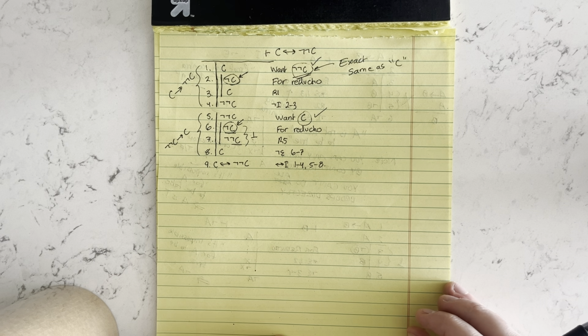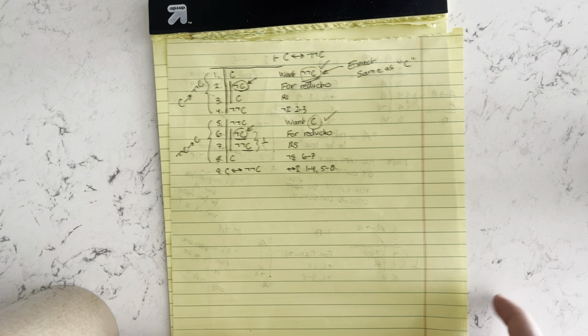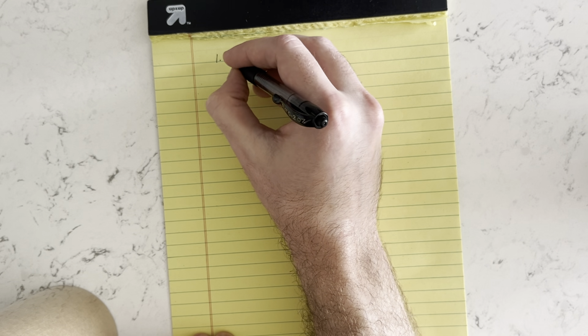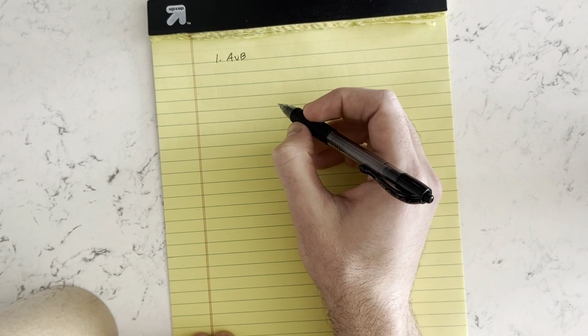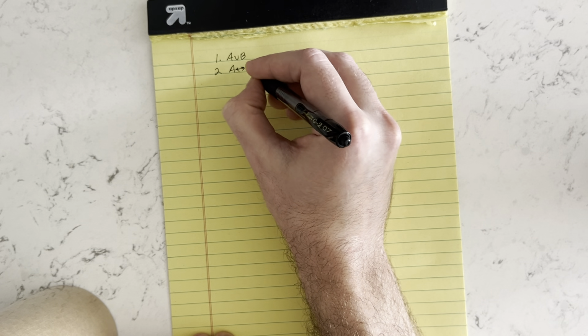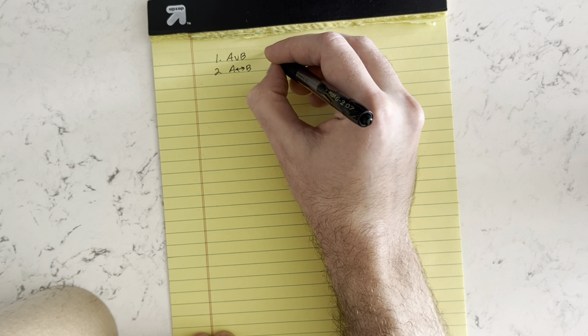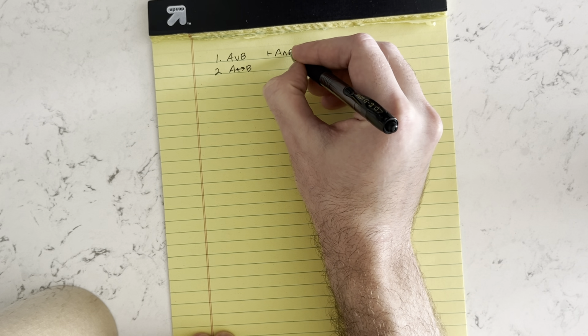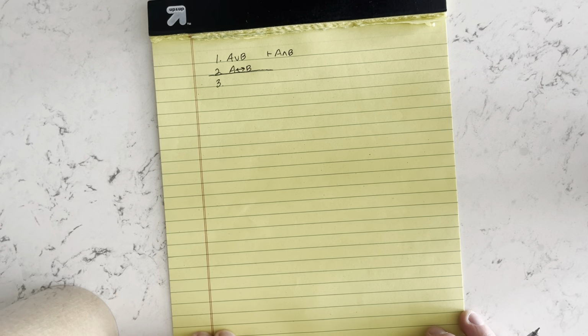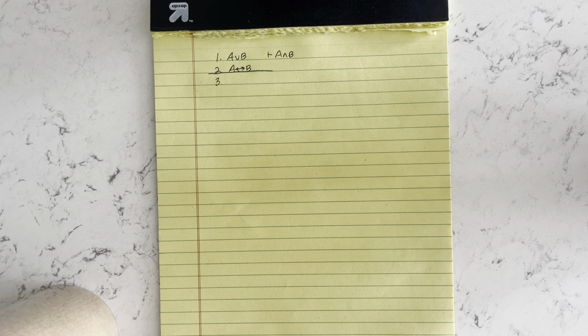Okay, so the next one we want to do is going to be, let me see. We're going to do this guy. So we're going to get A or B. And then we're going to get A double arrow B, and then we're going to try to prove A and B. Okay, so go ahead and try this out.